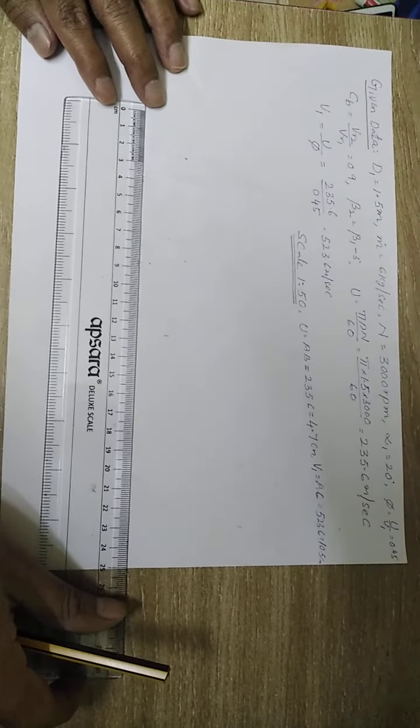Similarly, you measure the length of BC. The length of BC is 6.7 centimeters.